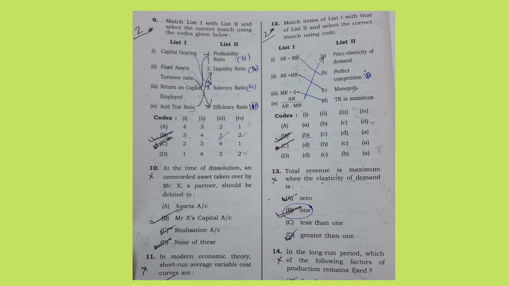Question number 12, it is a match the following. AR is equal to MR. So let's first see some concepts and then we'll return to this question.